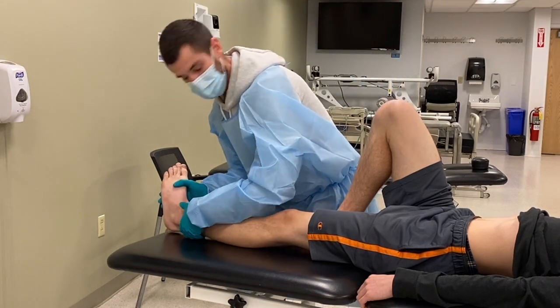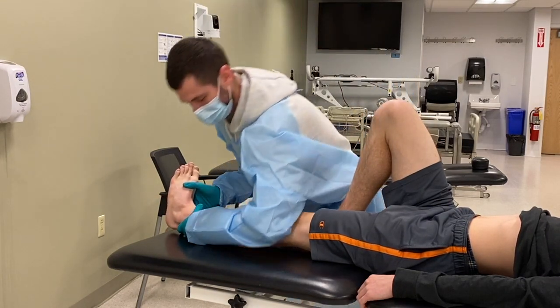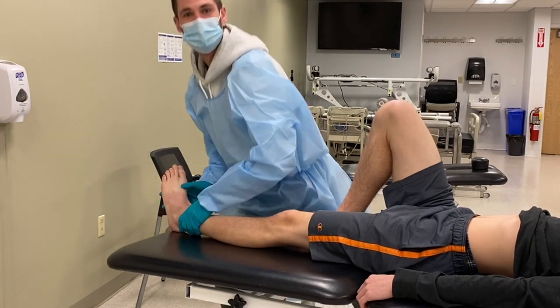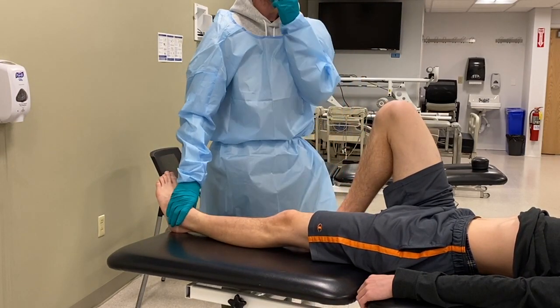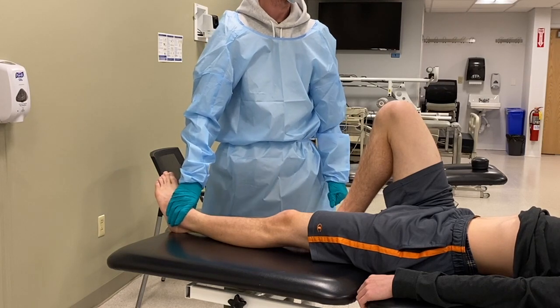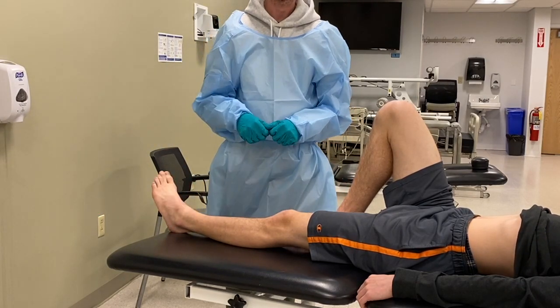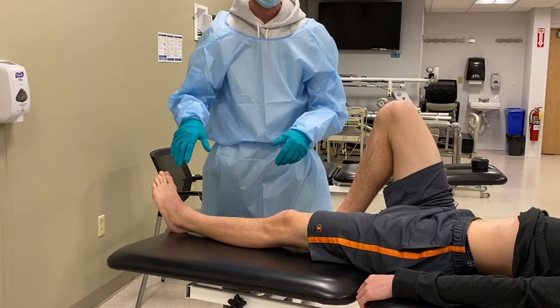What we don't want to do is start pushing and then the whole foot moves, okay? We want to make sure we're protecting the soft tissue structures around the joints that we're assessing, and we don't want to use a lot of force through the full range. Once the limb moves, we're done.